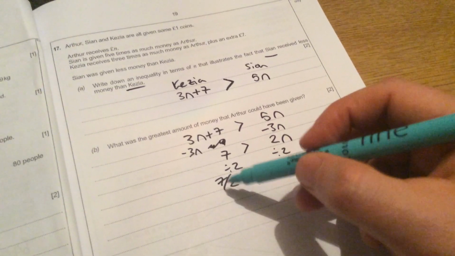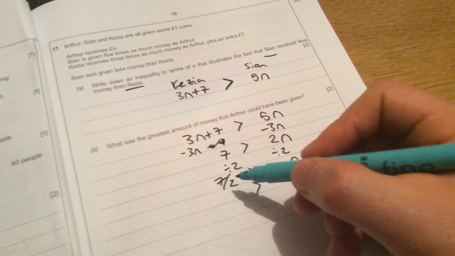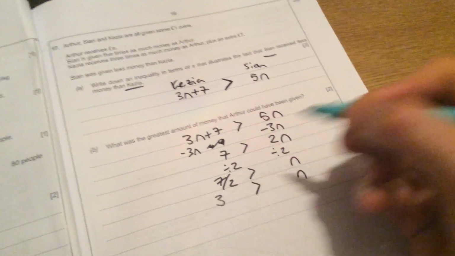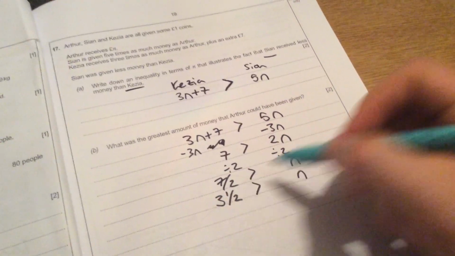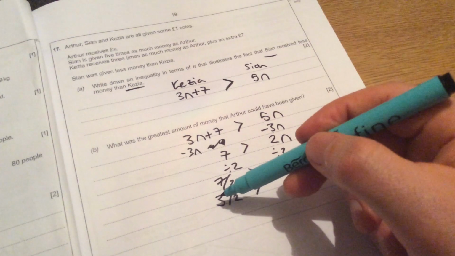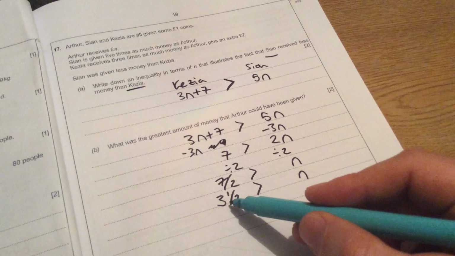Now I would leave it like this, however it's an inequalities question and I kind of need to know what whole numbers we're working with here. So 2, 4, 6, so there's 3 wholes and then there's 1 half left over. This is a top heavy fraction I've turned into a mixed number. 3 wholes and a half left over. n has to be less than 3.5.